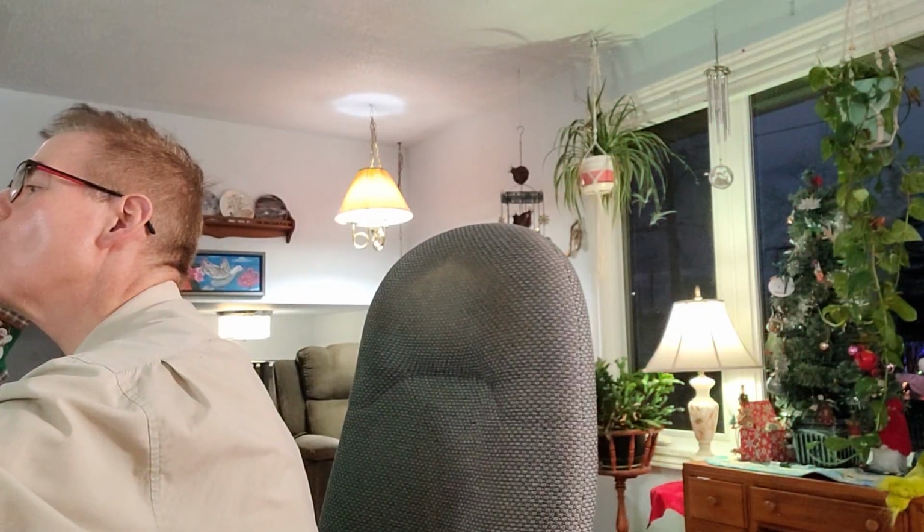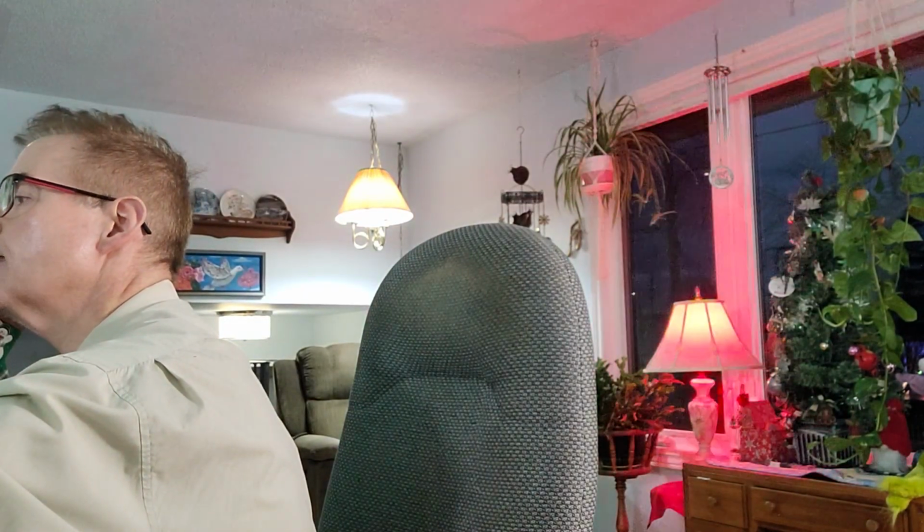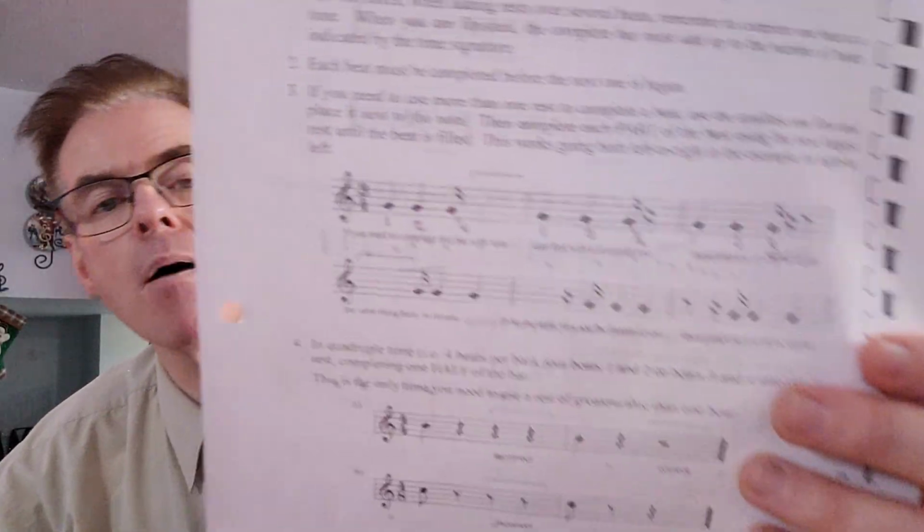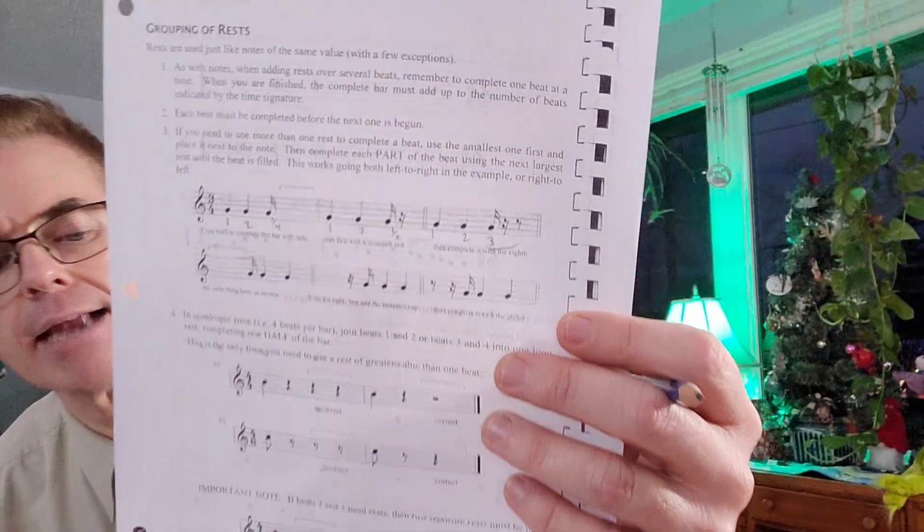So as I'm looking here, I'm just going to show it here. We have our quarter. You can kind of see that idea right there. And so in order to get the full 3 beats, I must complete the bars like that.